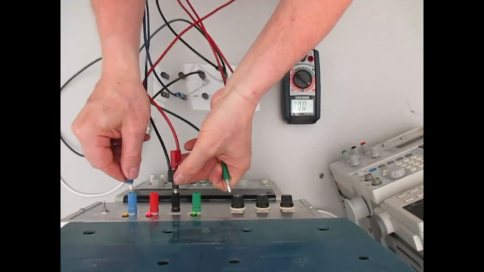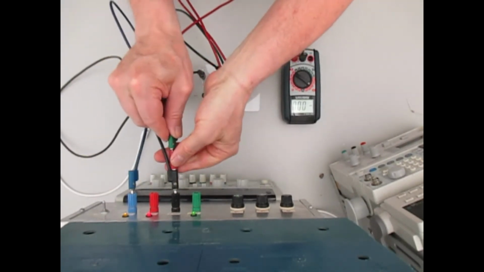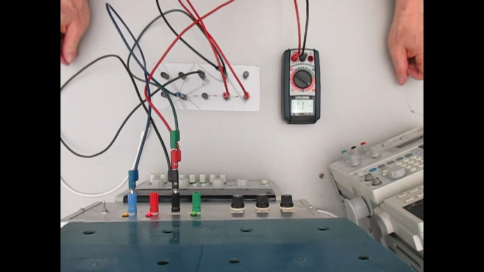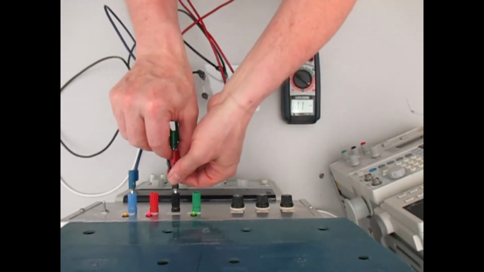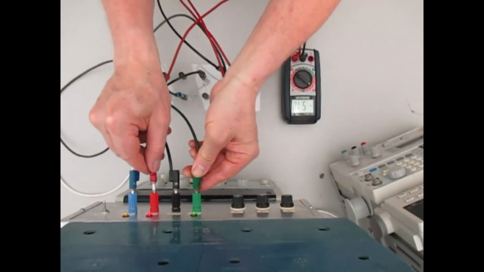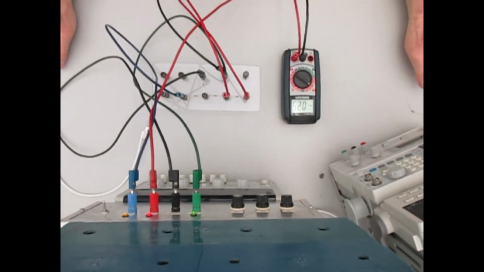And then R2 E3, -1.14 volts. And now R2 E all is -0.25 volts.